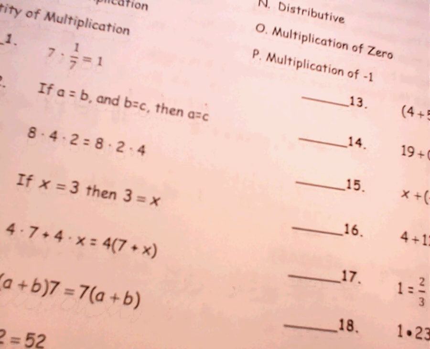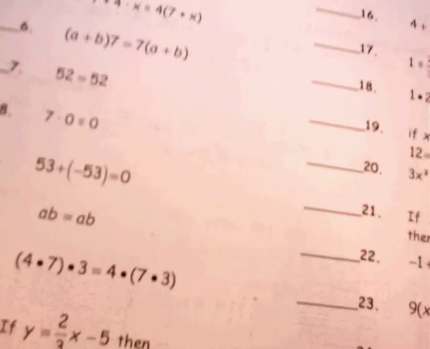Let's turn the pages over. I think we should be good with most of the properties. I want to go over a couple questions on the last page.